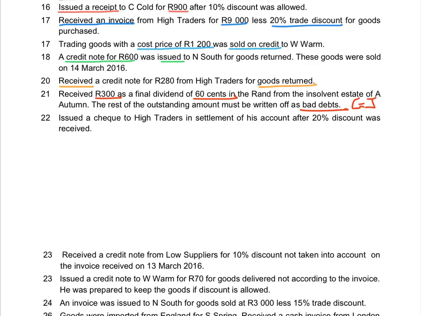So we will record one entry in the cash receipts journal and a separate entry in the general journal. Read carefully what is the instruction. We receive 300. So it's not the debt that's 300. The money that we received was 300. That means that 300 equals the 60% that we received.